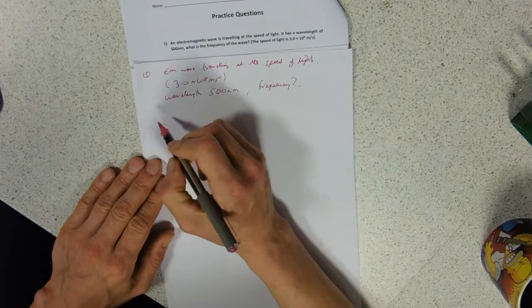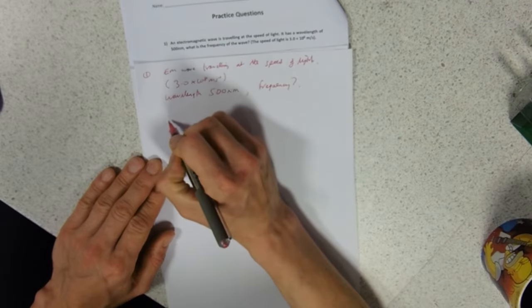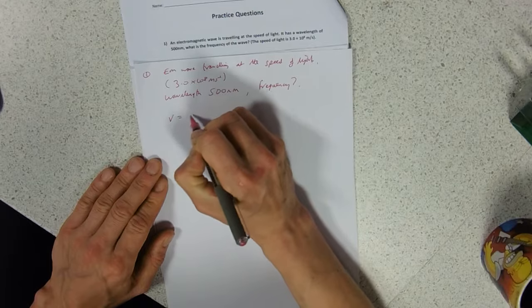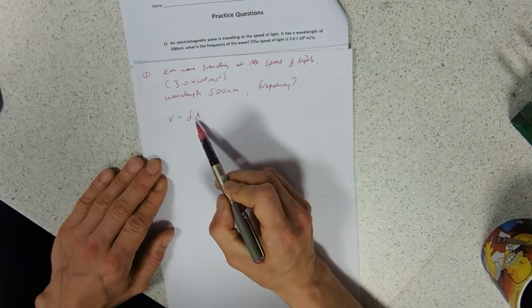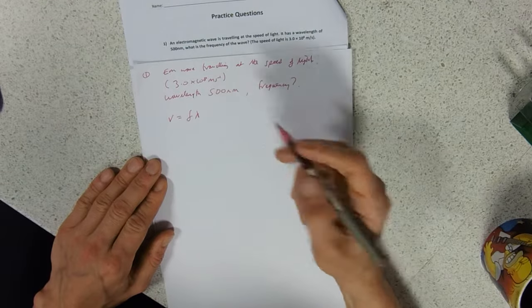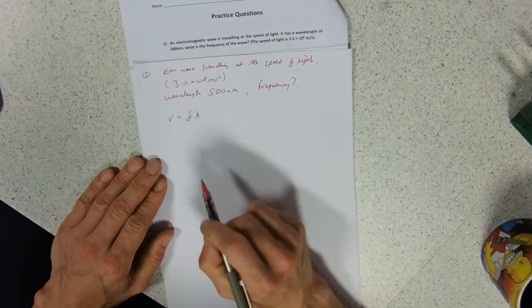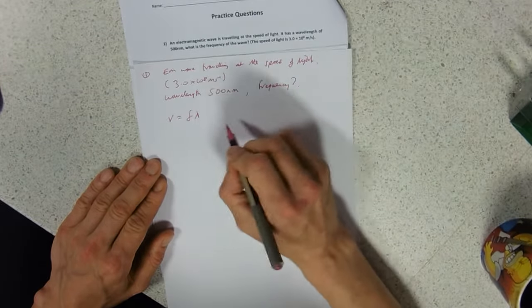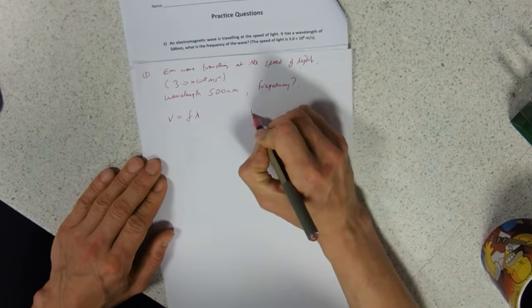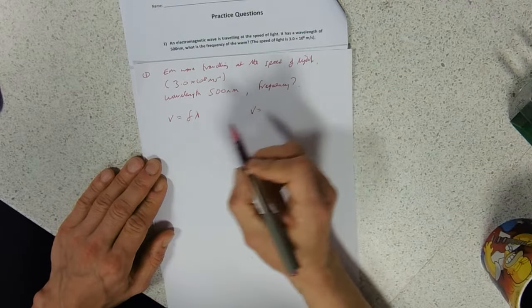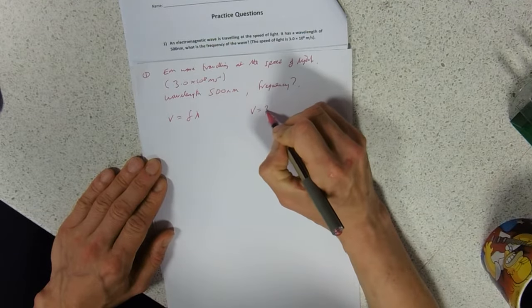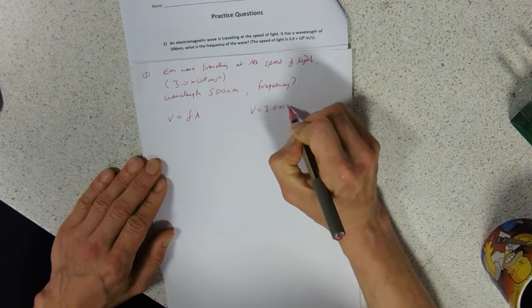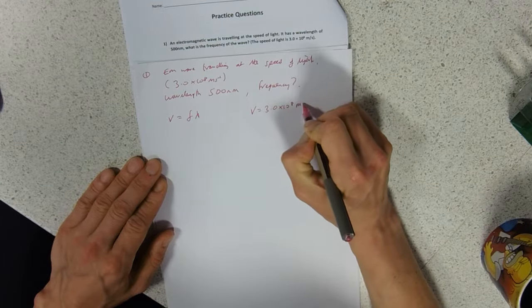And the equation that we need is our classical V equals F lambda. Velocity is the frequency times the wavelength. What do we know? Well, V is the velocity, so speed of light. So velocity is 3.0 times 10 to the 8 meters per second.